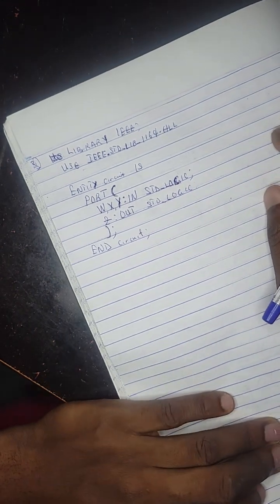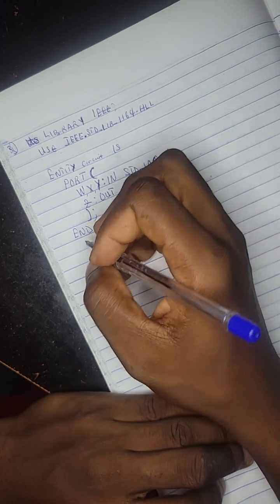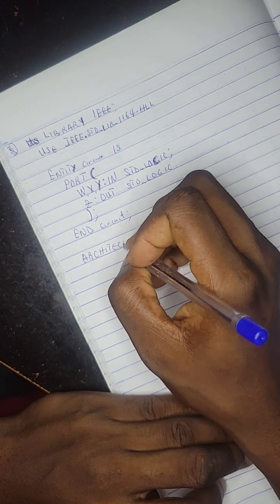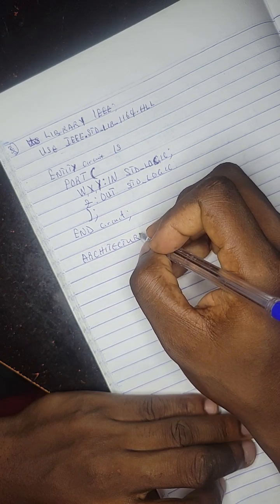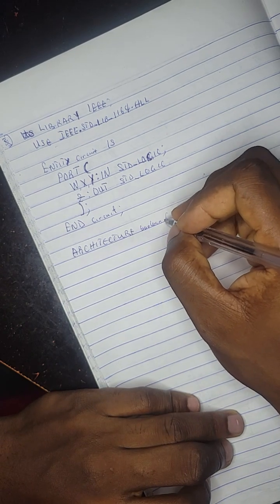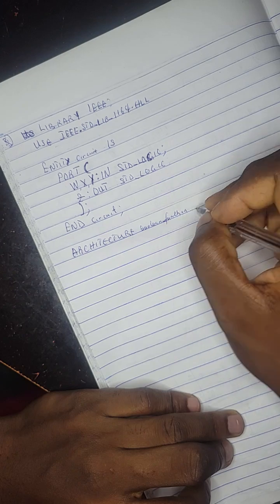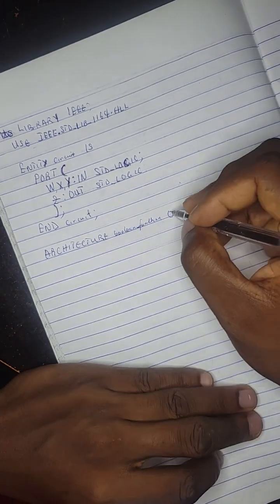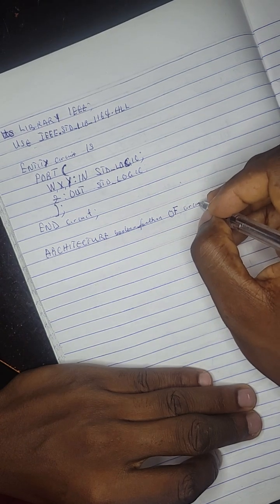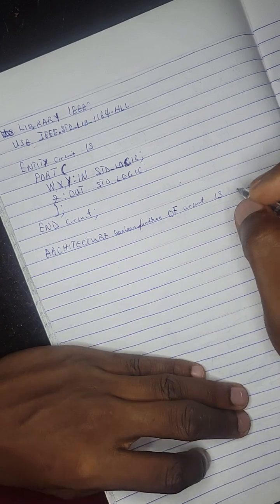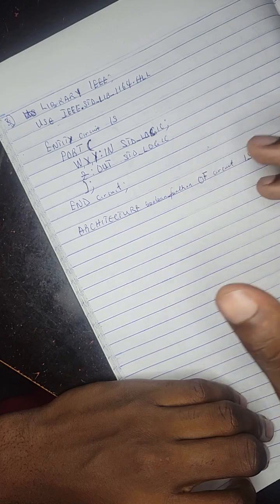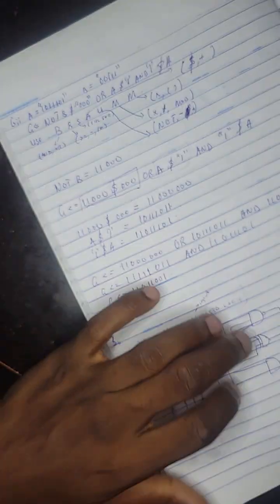Now we need to associate a specific architecture with this entity, and we have to define it. So architecture, and the name of the architecture, let's call it Boolean function. What are we associating this architecture with? We're associating it with the circuit entity. So that's going to be: architecture Boolean function of circuit is.